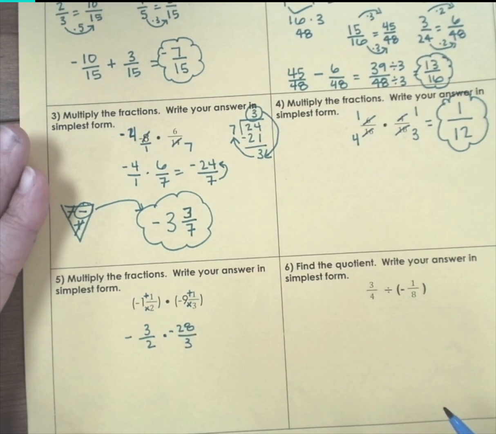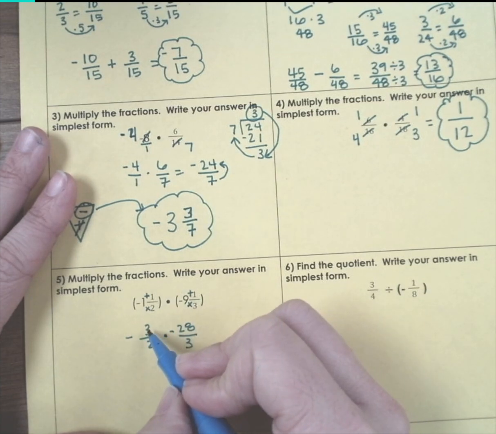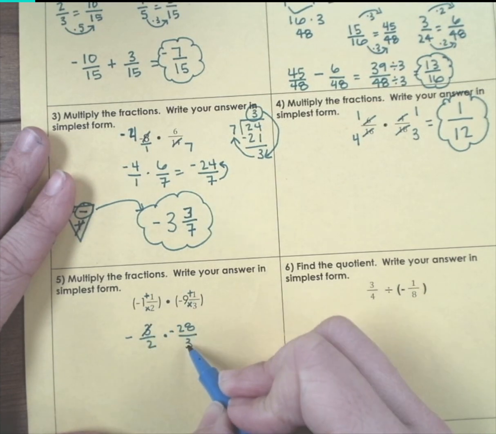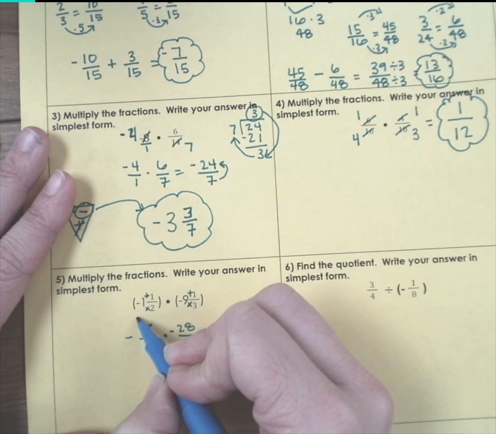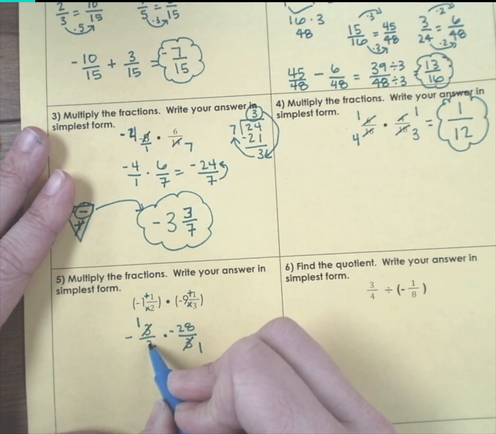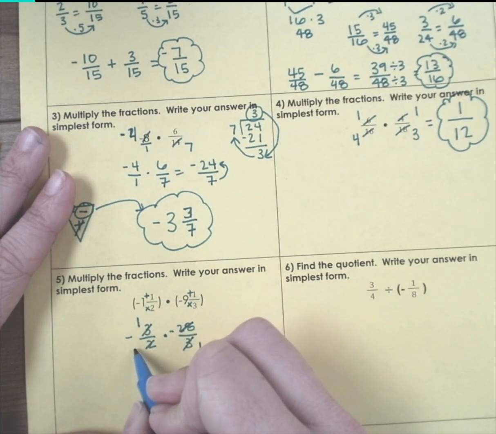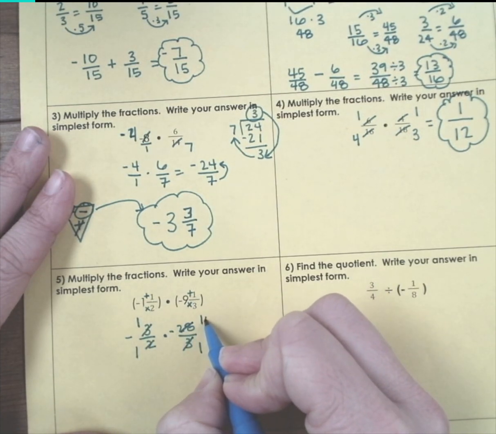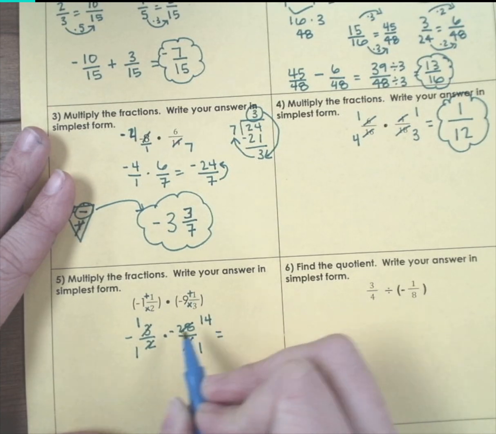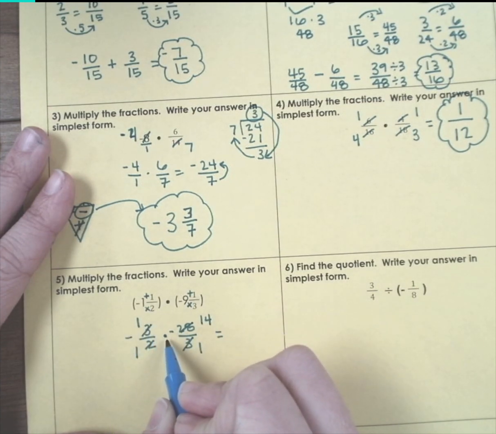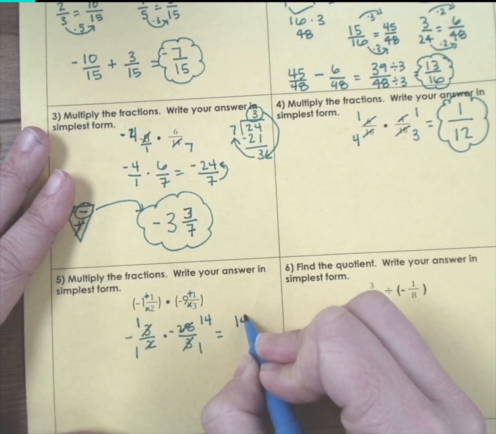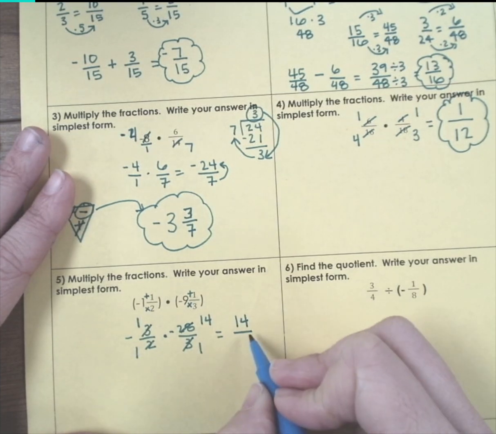Keep our negative. Now we're going to see if we can simplify before we multiply. So we're going to look at our diagonals. 3 and 3 are both divisible by 3, so that becomes 1 and 1. 2 and 28 are both divisible by 2, so that becomes a 1, and that becomes 14. Multiply your numerators. Negative 1 times a negative 14 gives me positive 14. 1 times 1 is 1.